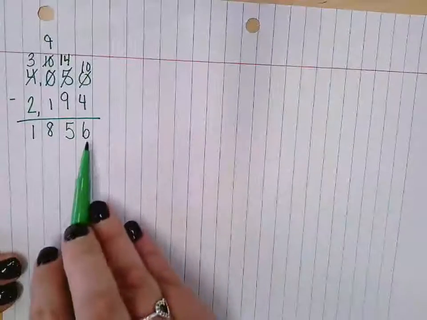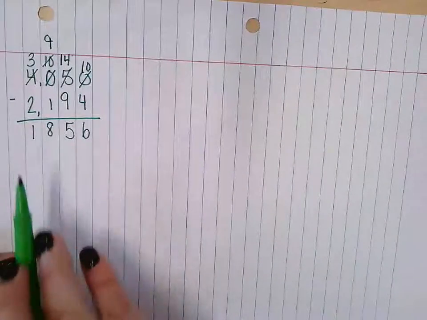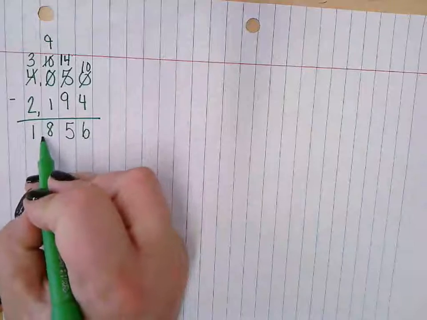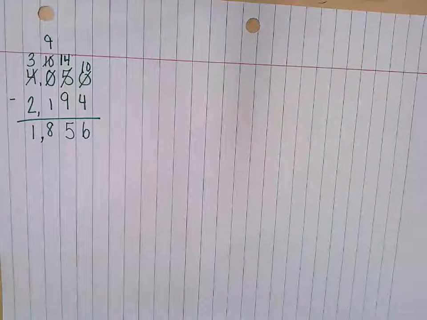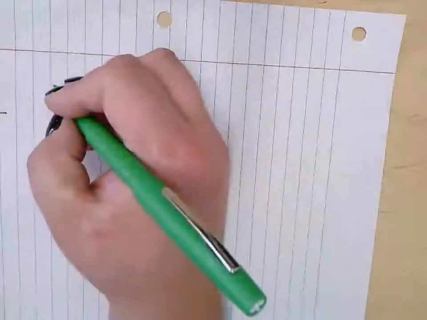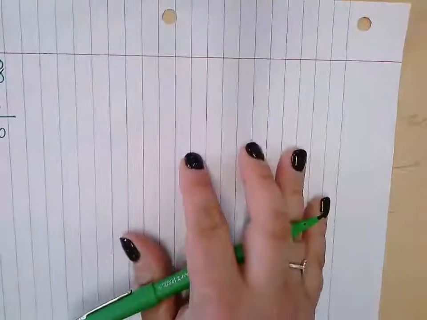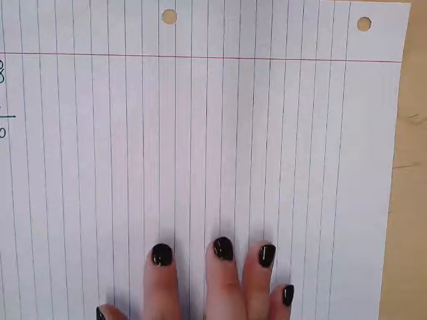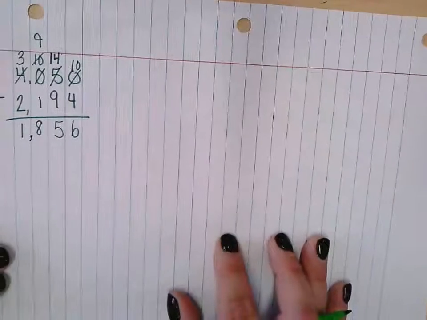Notice I have a digit in my ones, tens, hundreds, and thousands. So I'm going to need a comma to separate the thousands from the hundreds place value. The next problem we're going to do together. So we're going to write the problem down, pause this video, go get a sheet of paper, and meet me back here so we can solve our problem together.